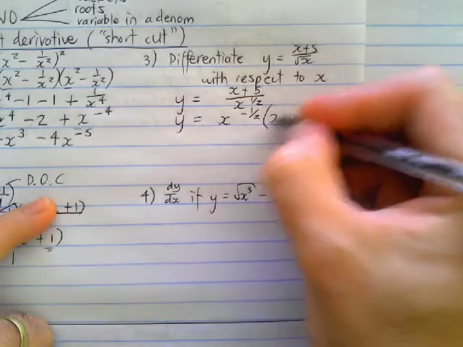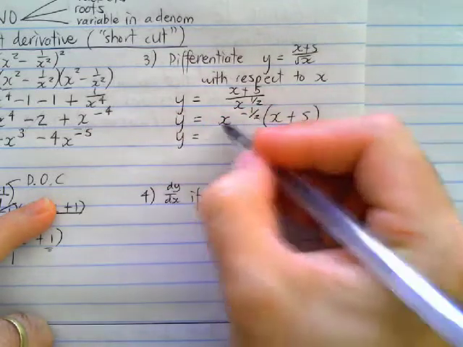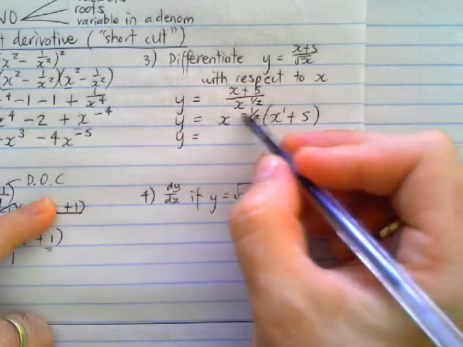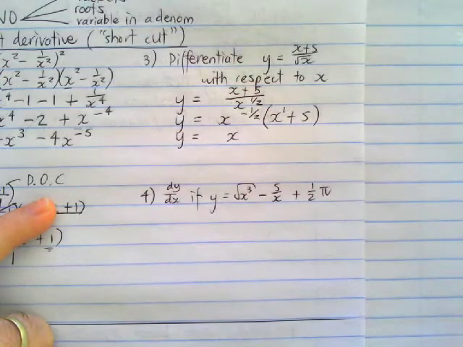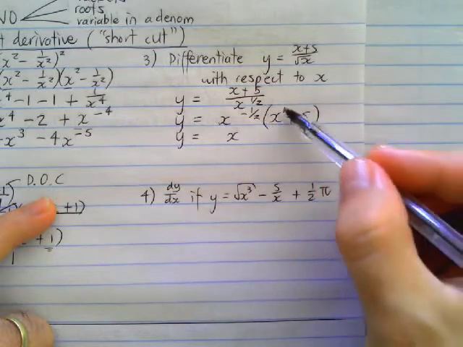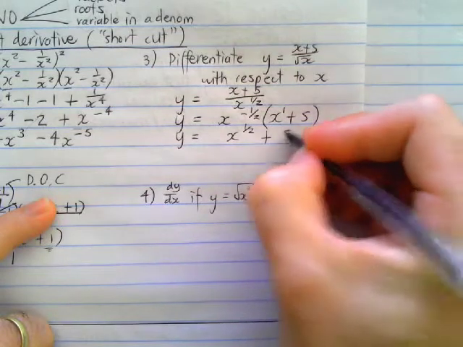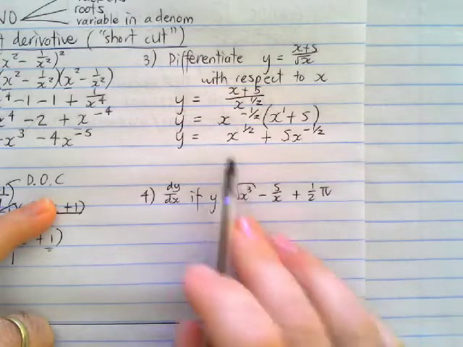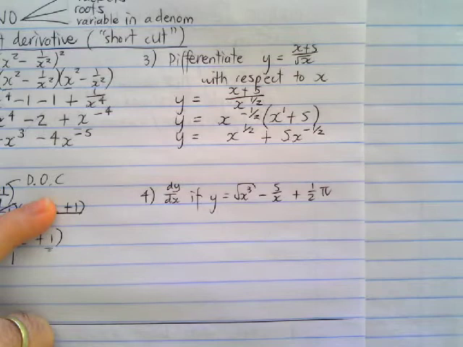Right, they would then have a bracket form of x plus 5 still. Now when I times this x into the brackets, this is a 1, remember, x to the power of negative a half, times x to the power 1 would give us what? When the bases are the same and you're multiplying, you will add the exponents. So negative a half plus 1 is going to give you x to the power of a half, plus 5 times x to the power negative a half. Right, so now we've got all the x's on the ground floor and we are ready to do our differentiating.